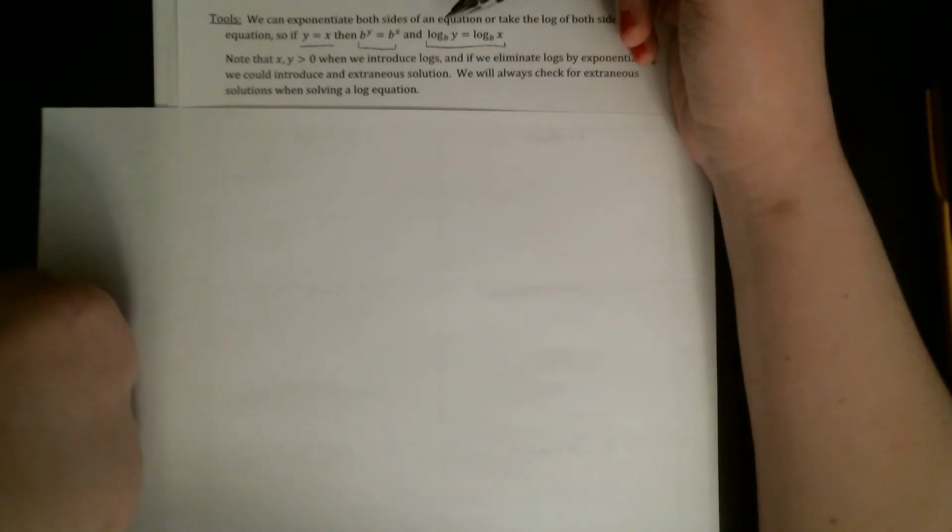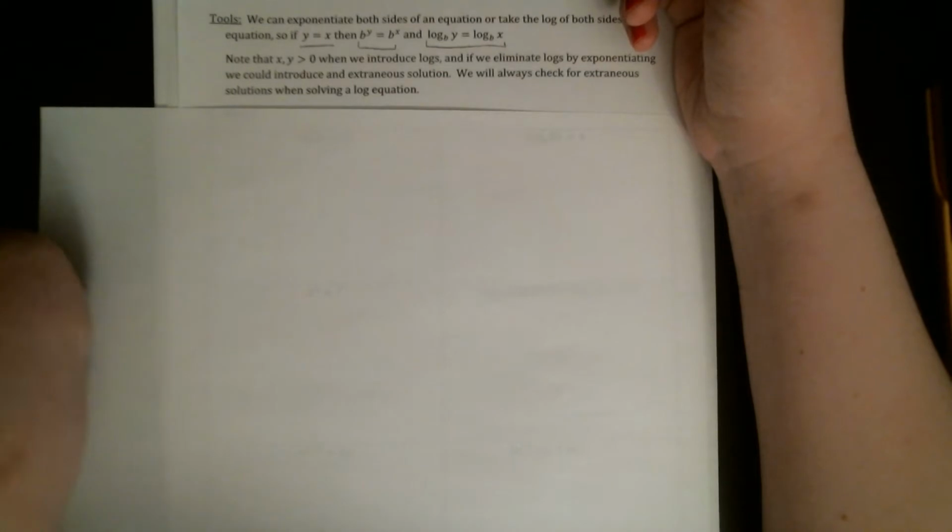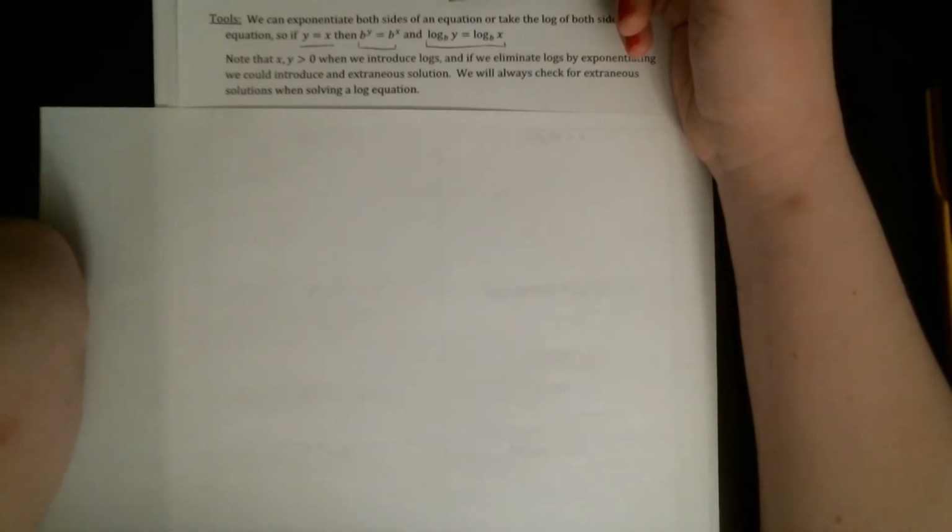What else? Having a log in an equation introduces some domain restrictions. So if we eliminate logs from an equation, we lose track of some of those domain restrictions, and we might possibly introduce an extraneous solution. So anytime we're solving an equation that starts off with logs in it, we always want to check for extraneous solutions. Even if we are 100% sure we did not make a mistake, we could have a bad solution. Okay, so I'm just going to start working my way through some that aren't very messy and see if we can figure out the tricks that we need.